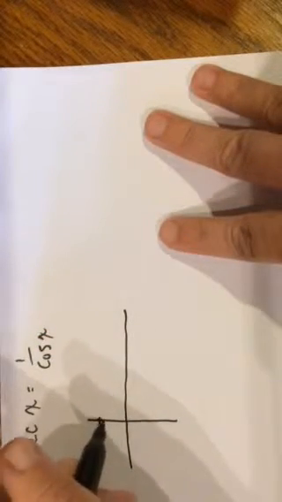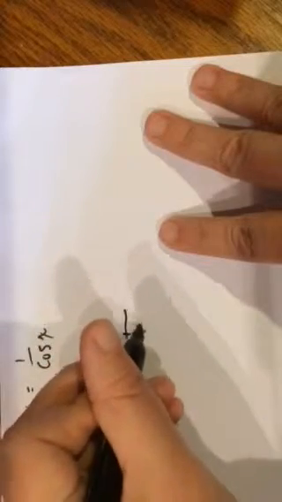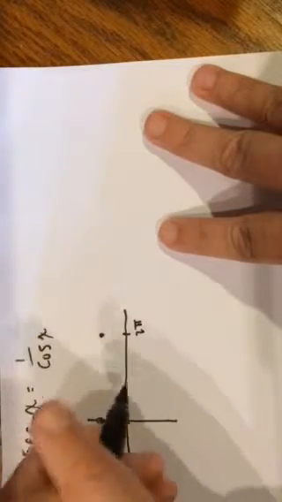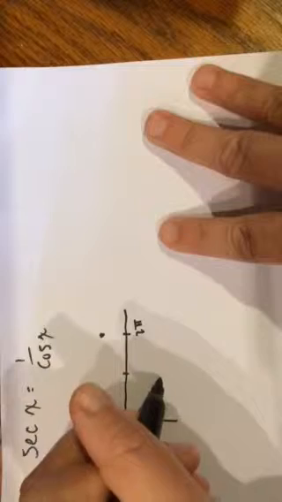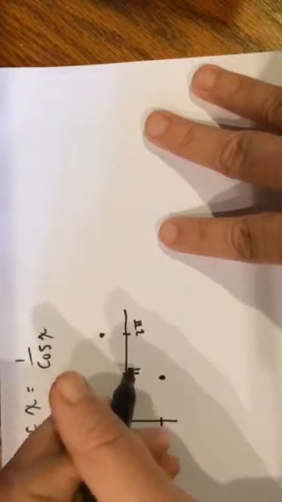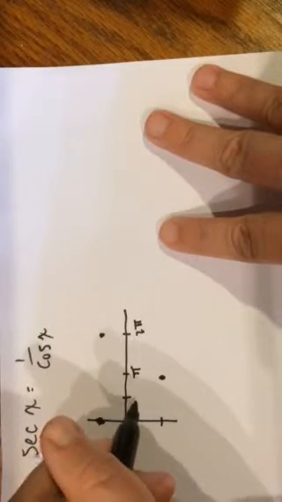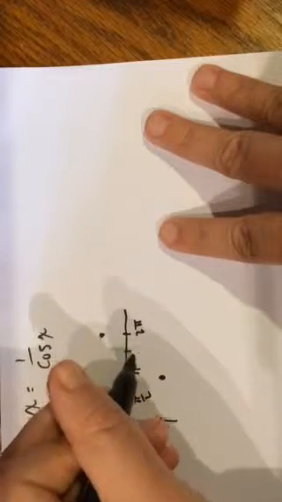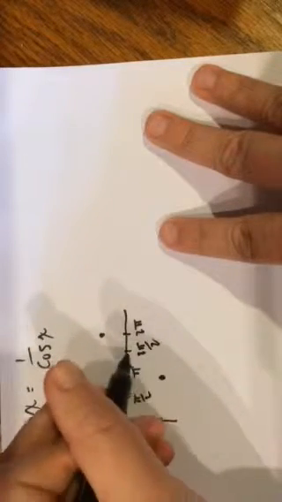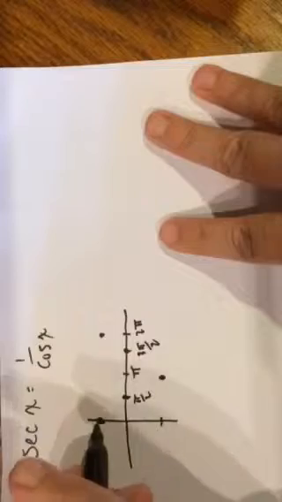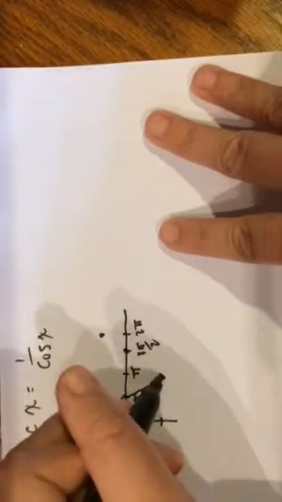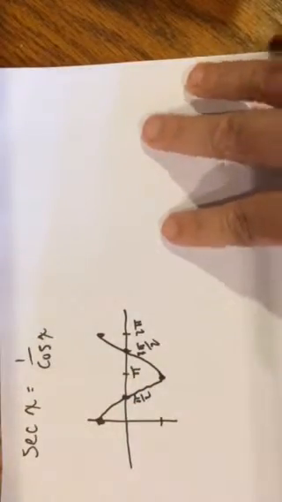So it starts off at 1, and at 2 pi it would be at 1 again. In between, it goes all the way down to negative 1, so that'd be at pi. In between those, at pi over 2 and 3 pi over 2 is where it hits my zeros. Okay, so that's my graph of cosine.